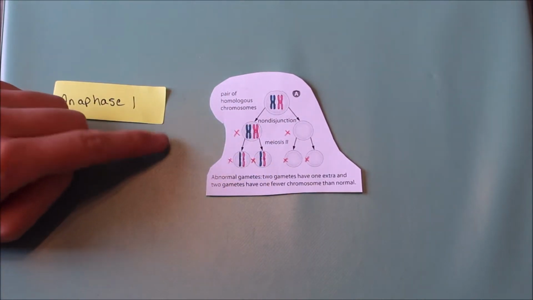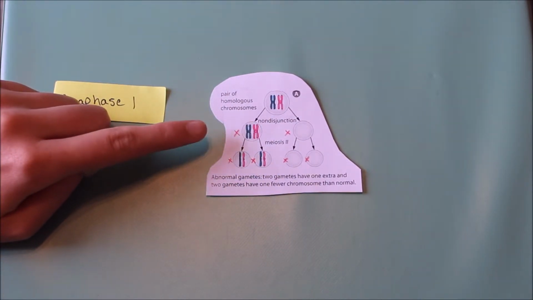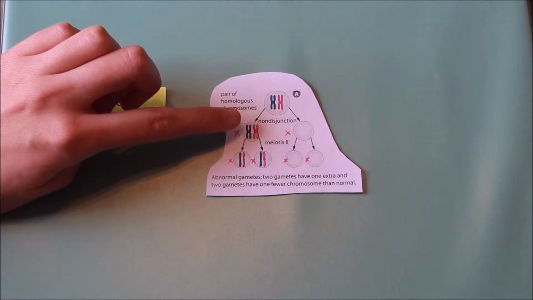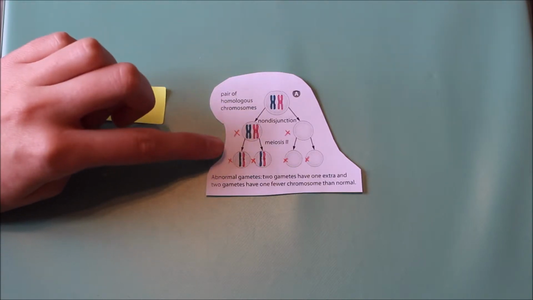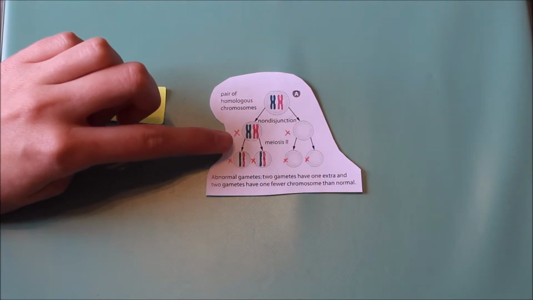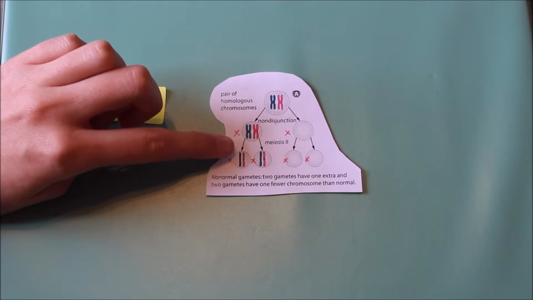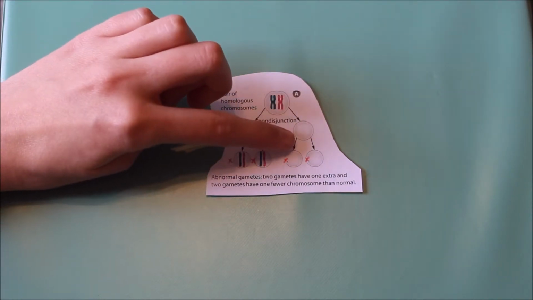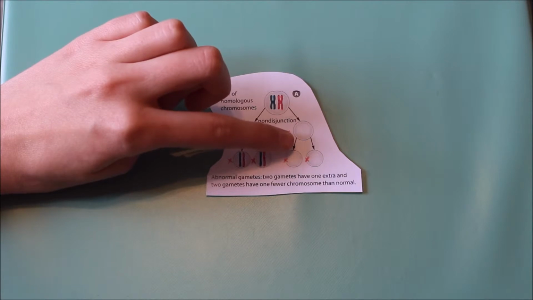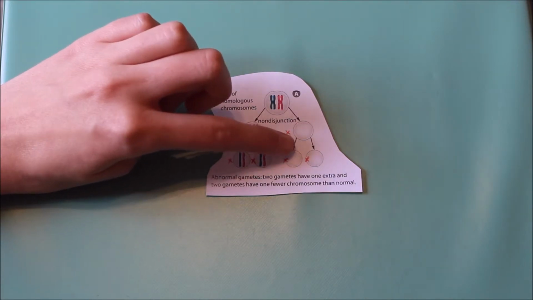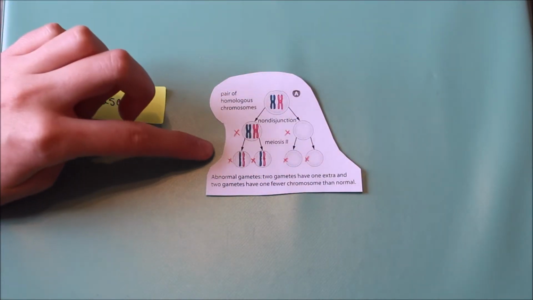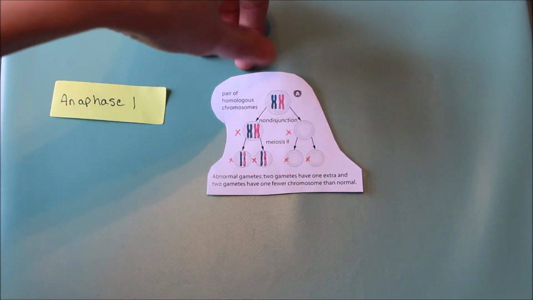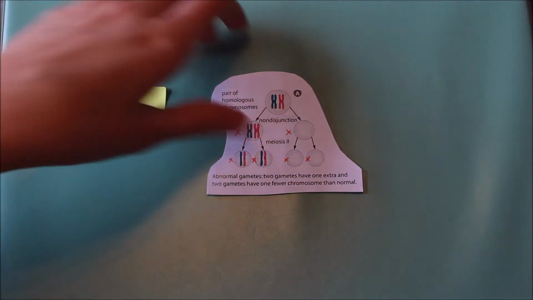So in anaphase 1, non-disjunction occurs when the homologous chromosomes do not separate to opposite poles, and one entire pair is pulled towards the same pole. This leads to two abnormal gametes that have one extra chromosome and another pair of two abnormal gametes that have one less chromosome than they need. So all four gametes are wrong in non-disjunction at anaphase 1.